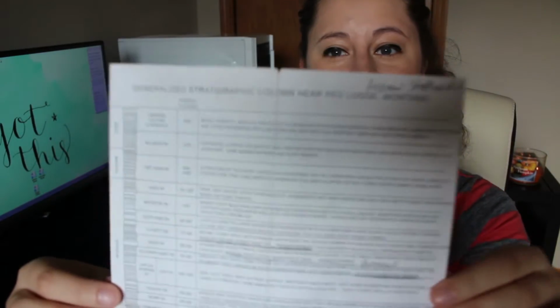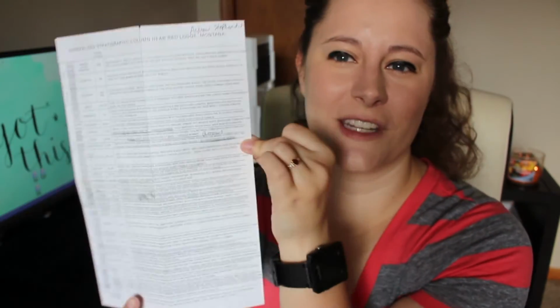Here's one such list. Do you see it? It's a list of all of the different rock types that you will find near Red Lodge, Montana. This is the only example I have of it. Look at it, it's so dirty.